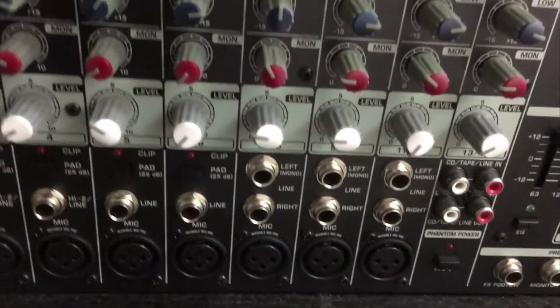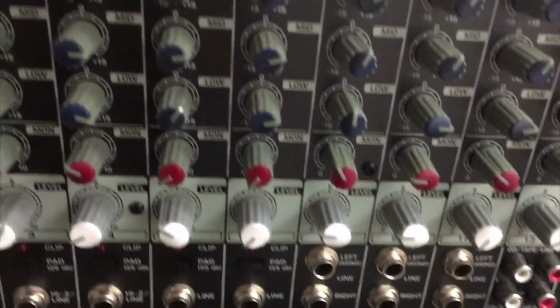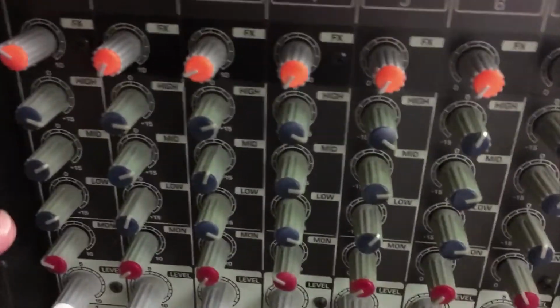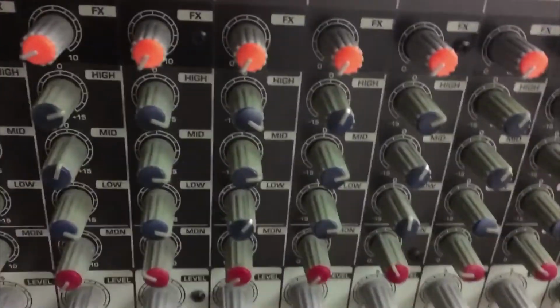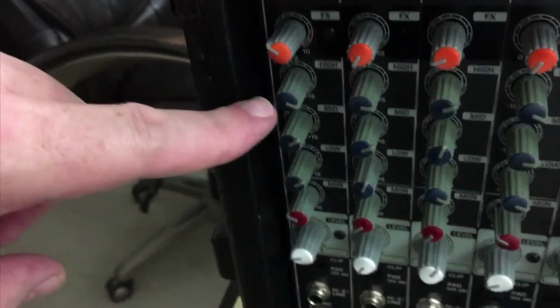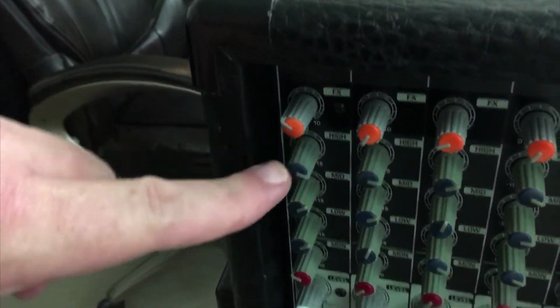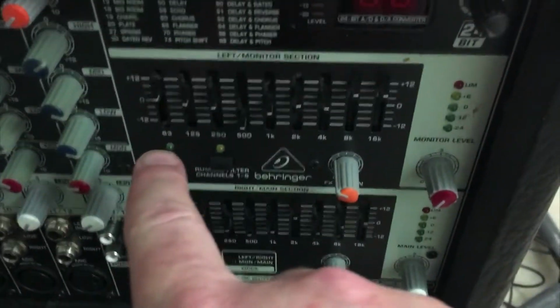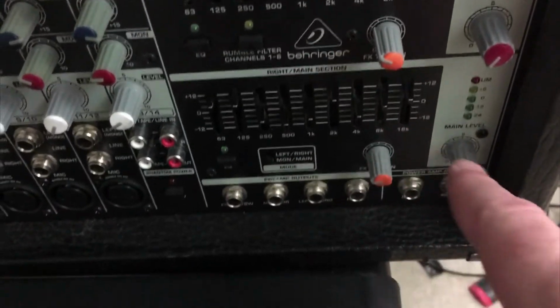It's got EQ for all. It's got a low, mid, high EQ for every track. Okay, and it's got a reverb for every track. And then over here, it's got what they call a graphic EQ that I can control for the entire overall sound and a main volume right here.